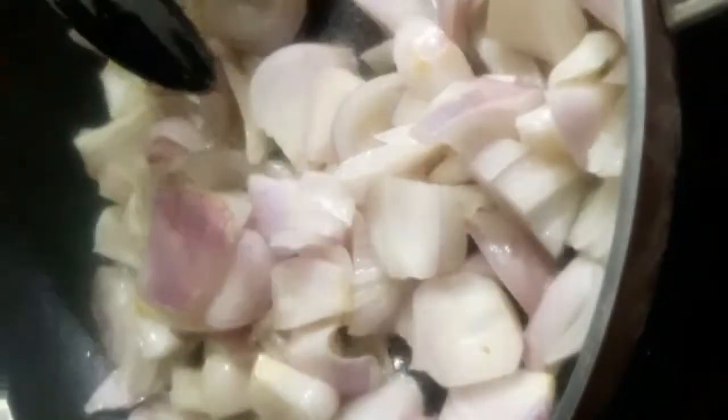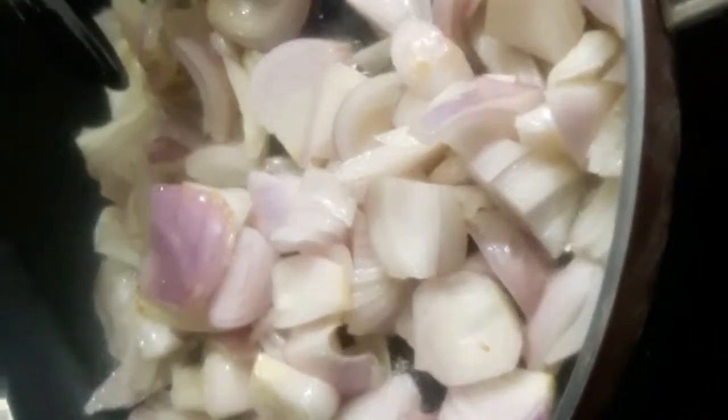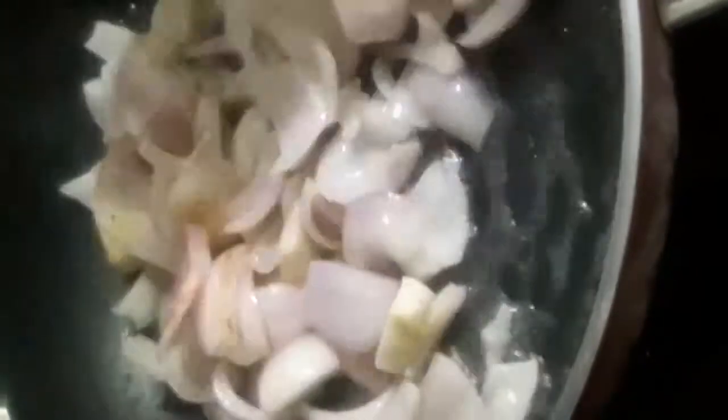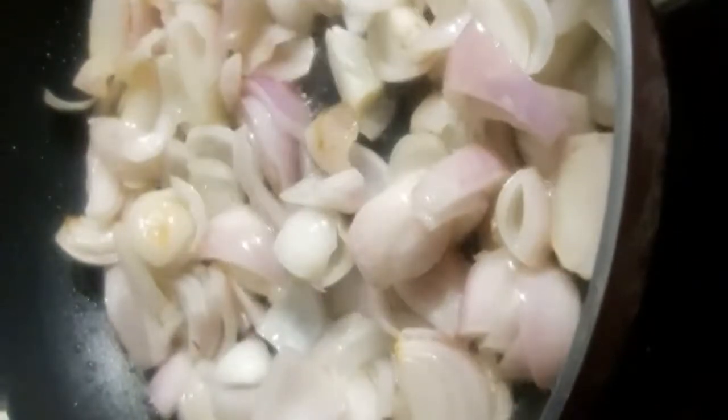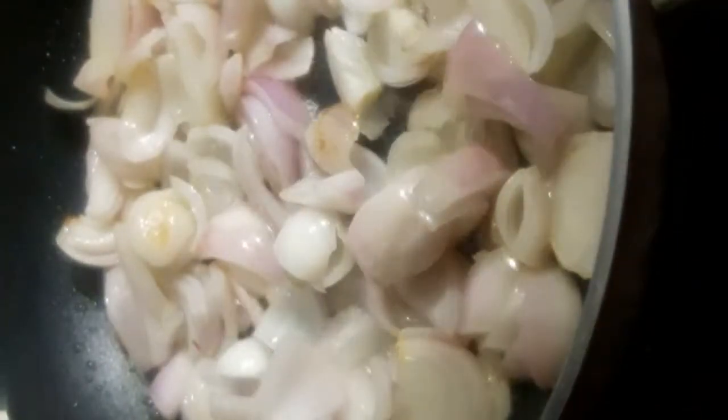So just add some onion in the oil, and we'll wait till it becomes golden brown. Just saute it on the low flame so that it should not burn. We have to do it for at least 5 to 8 minutes.